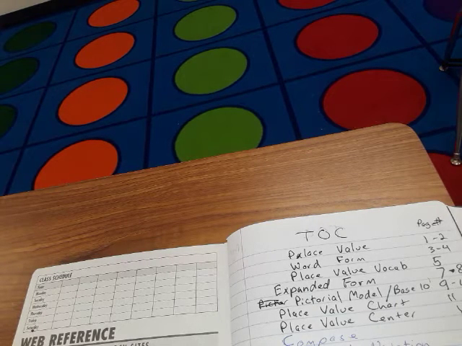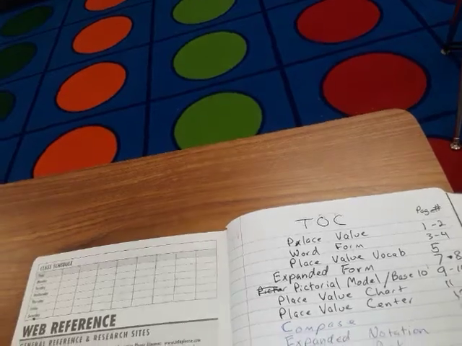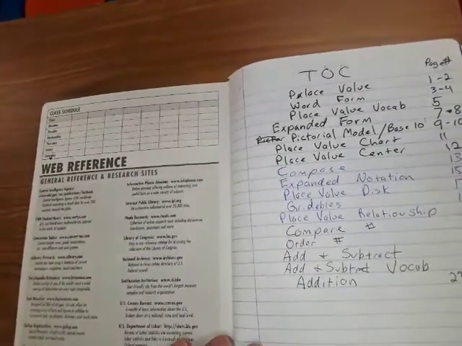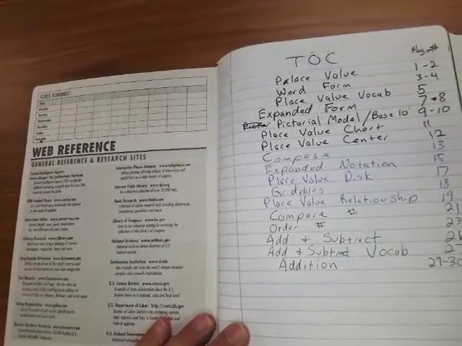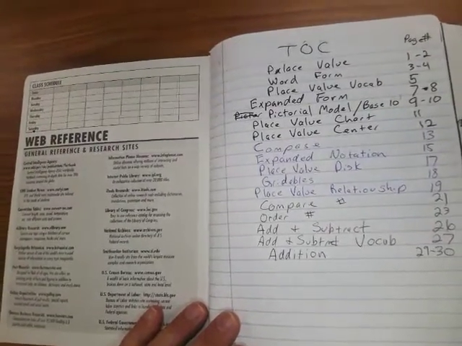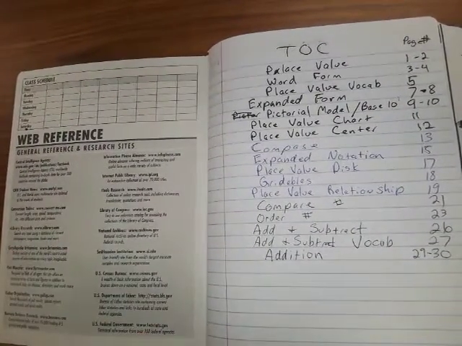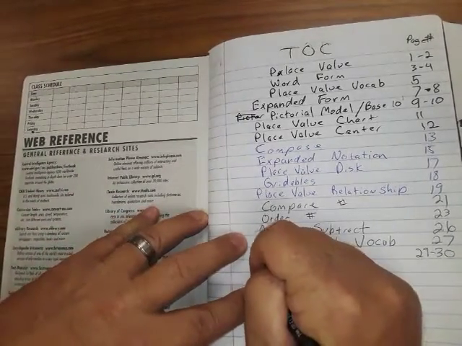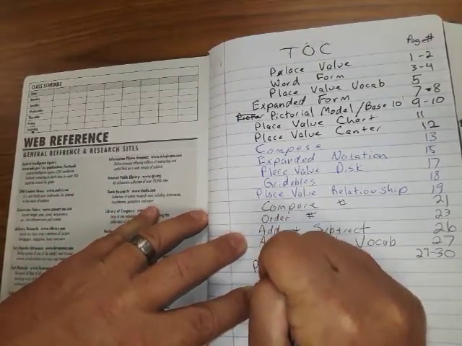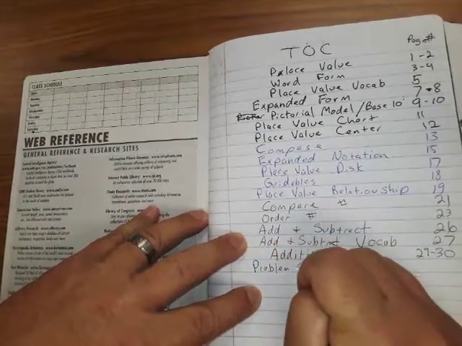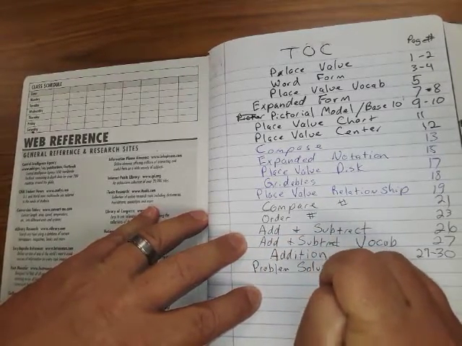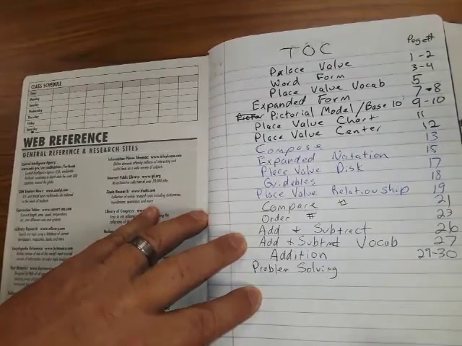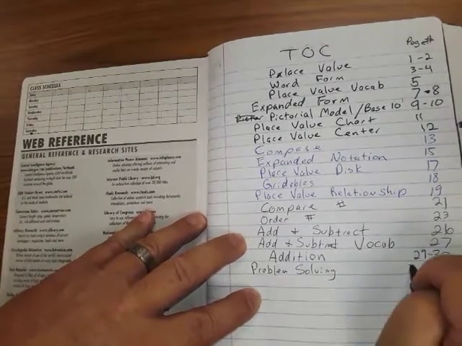Okay, we're going to go ahead and start working on our journal. And you see we've already covered a lot in our journal already. Today we're going to talk about some problem solving, and we're going to solve some problems. So go ahead and put problem solving. Problem solving, and we're going to start on page 31.